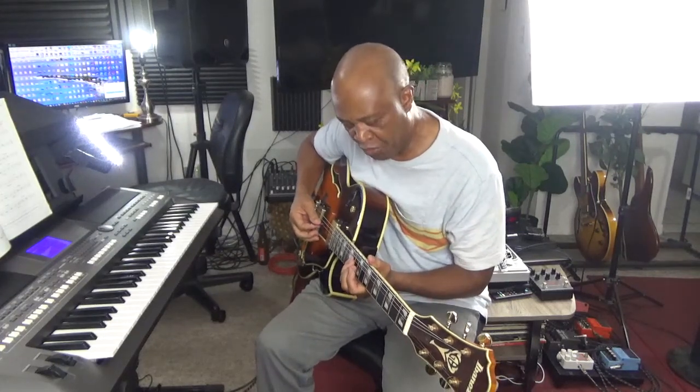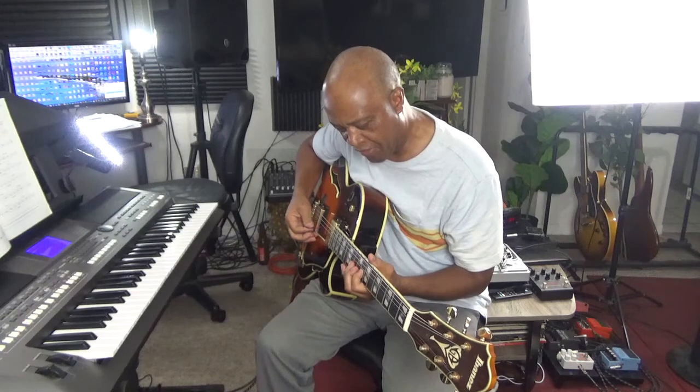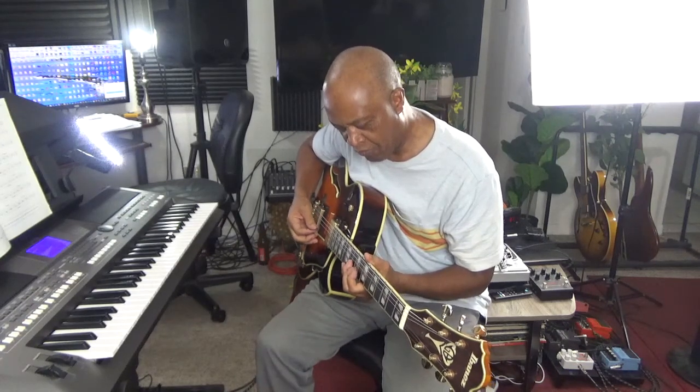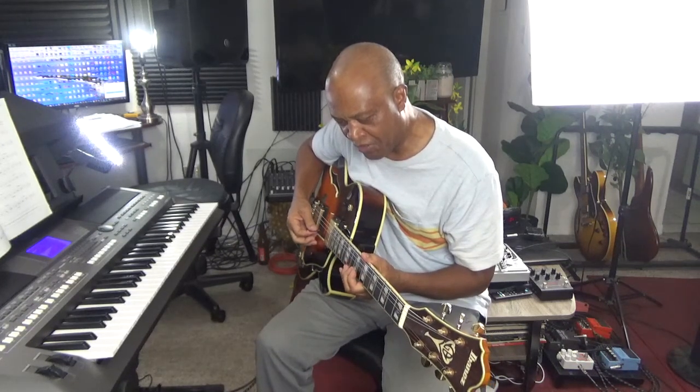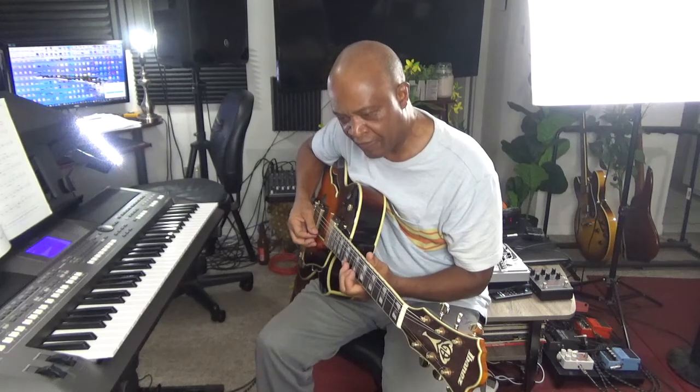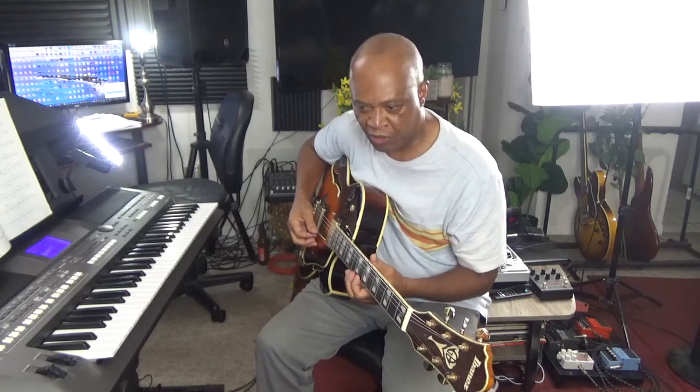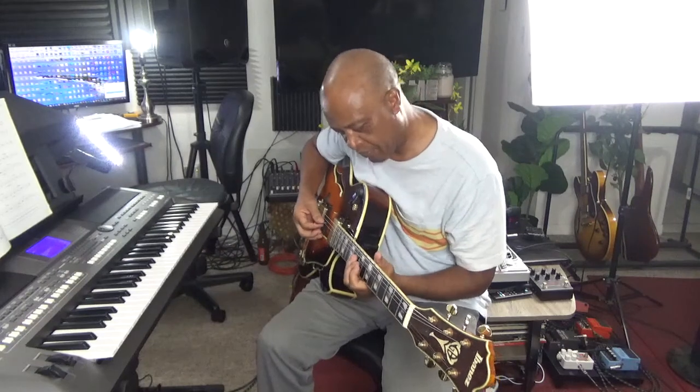Again, any Phrygian mode contains 1, flat 2, flat 3, 4, 5, flat 6, flat 7, and root in octave.